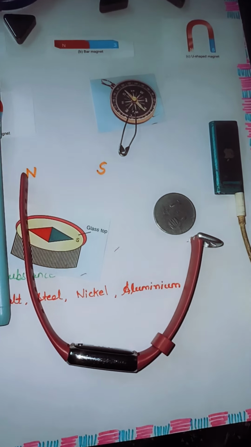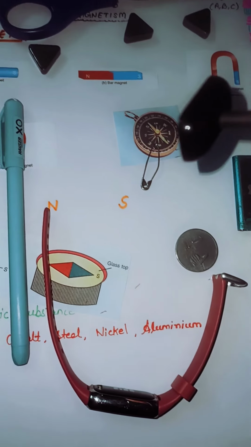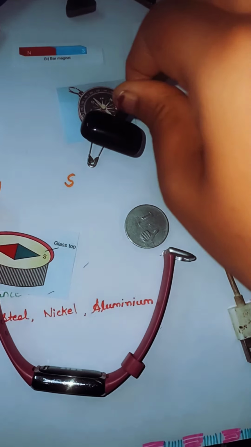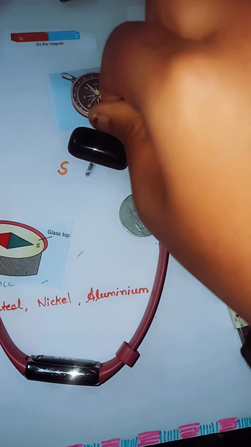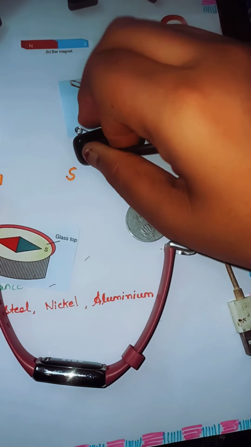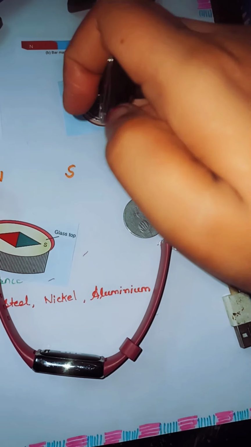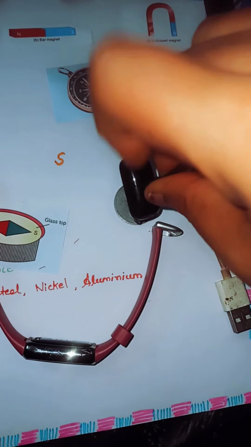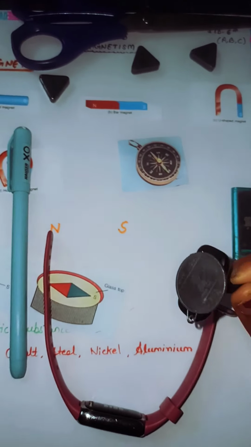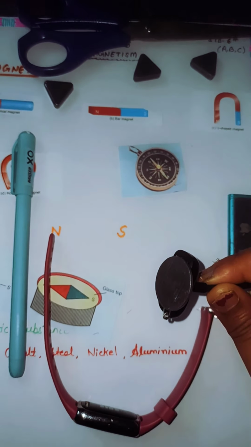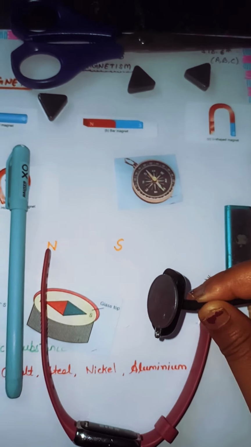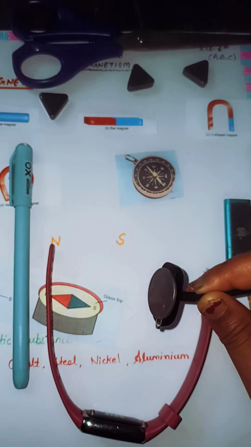So this is the thing that I needed to show you, how different directions work. Now as this also has magnetic property, it will attract this nail pin. See, it will also attract this coin. I hope you all have something or the other at your homes to check the properties of magnets, like how magnets work.